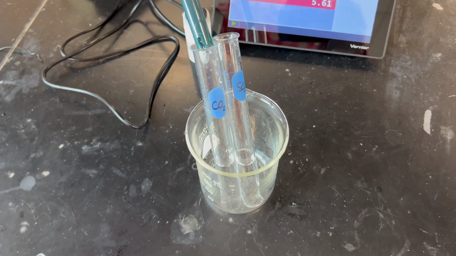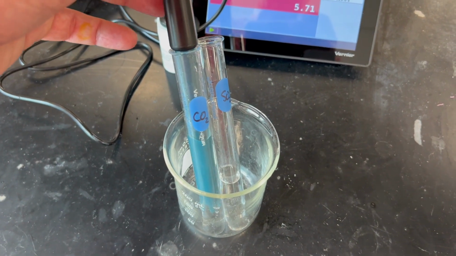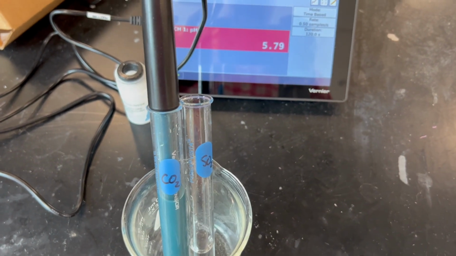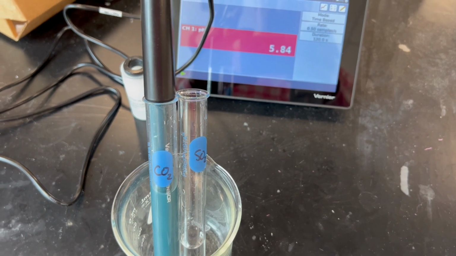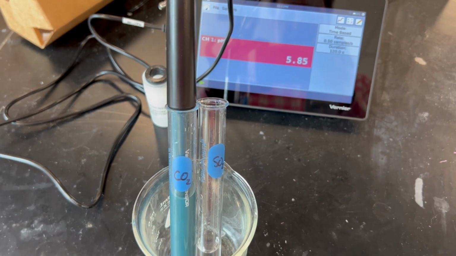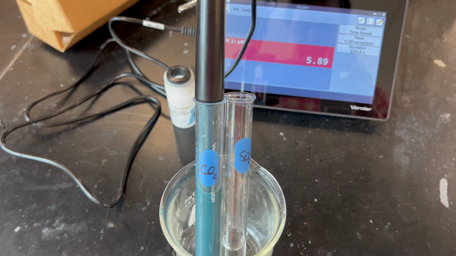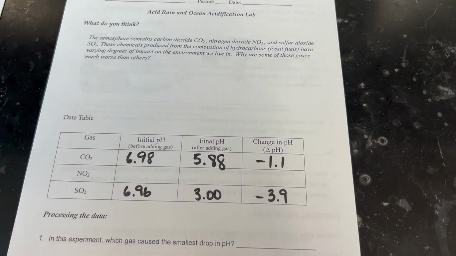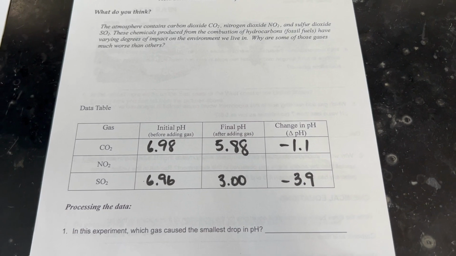And now we're going to measure the pH after the gas has been added. And our pH this time has gone down to 5.86, 87. We can see a significant difference between the change in pH caused by dissolving each gas in the water.